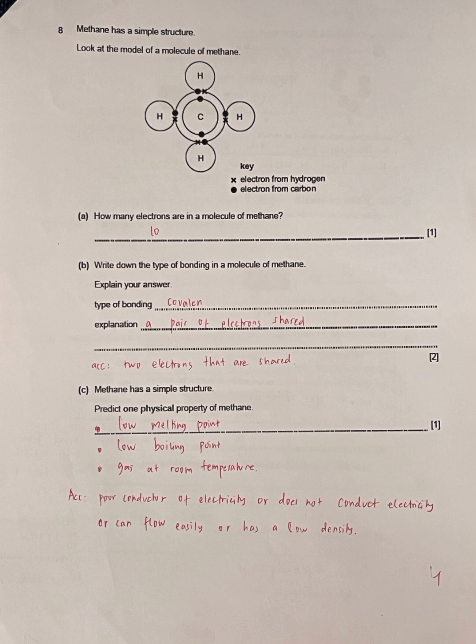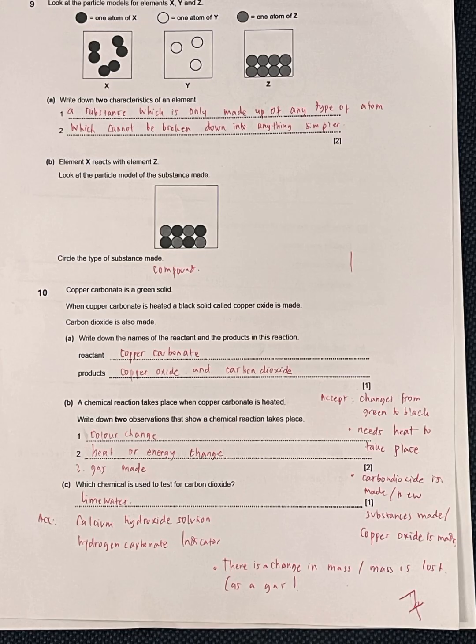Low melting point. Look at the particle models for elements X, Y, and Z. Write down two characteristics of an element, a substance which is only made up of one type of atom. 2. Which cannot be broken down into anything simpler.